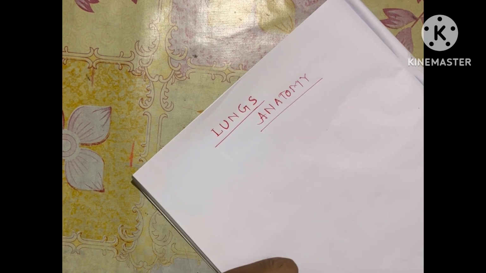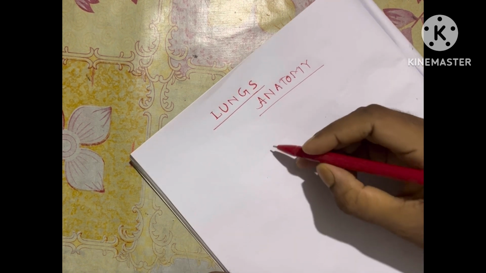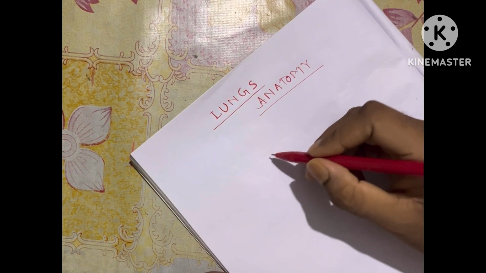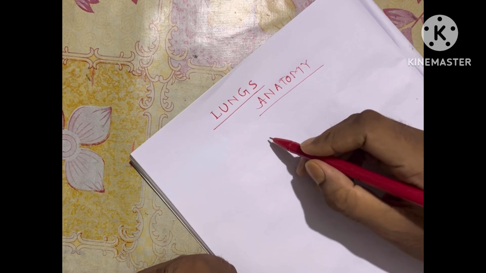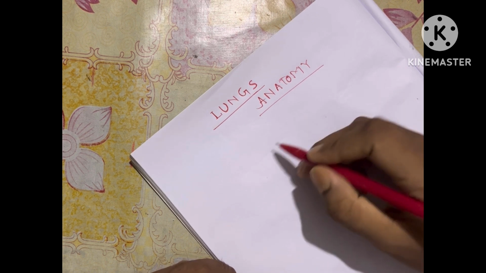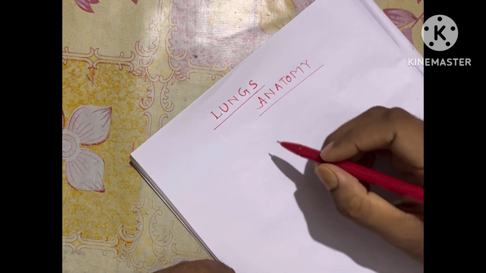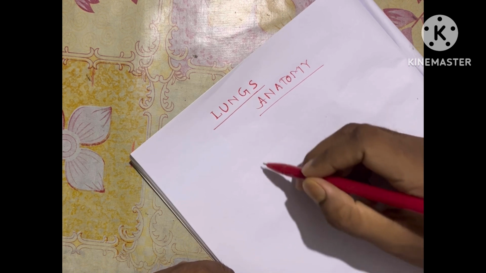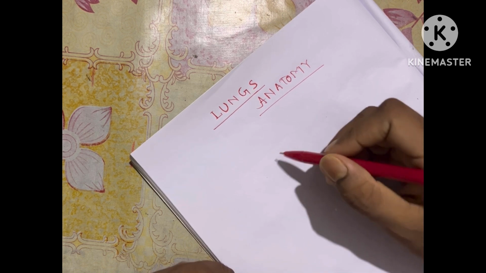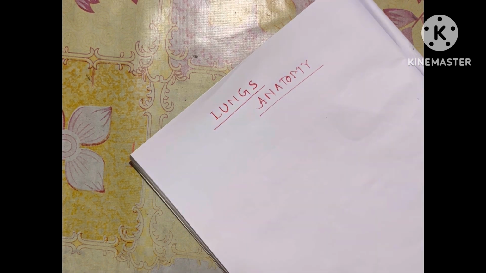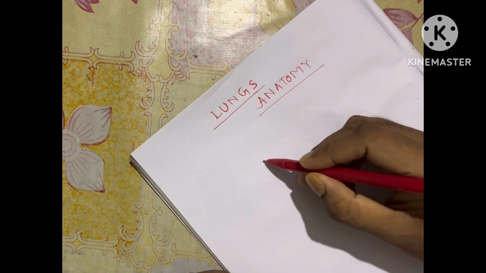Hello everyone. In this video we are going to discuss the anatomy of the lungs. In our lungs we have one parietal layer and one visceral layer. In between them we have the pleural cavity, and in the pleural cavity pleural fluid is present. So if we first draw the diagram of our lungs, it will look like this.